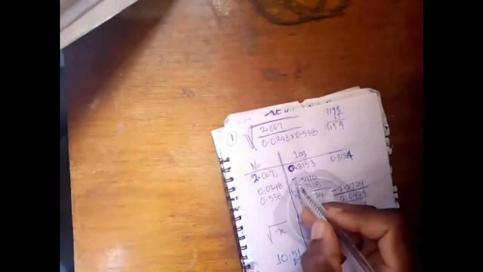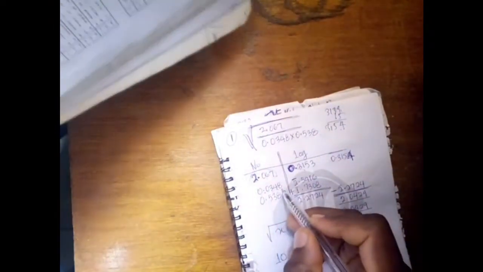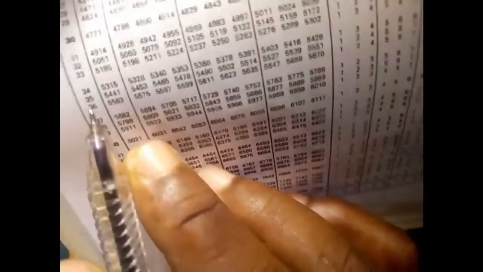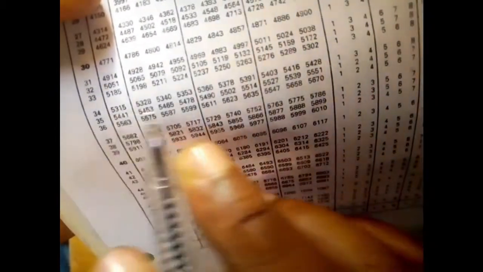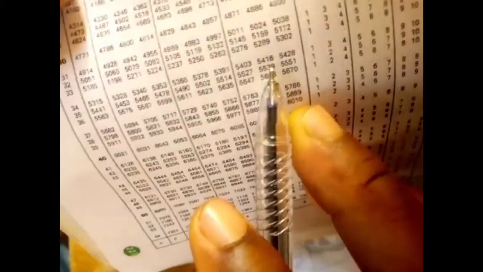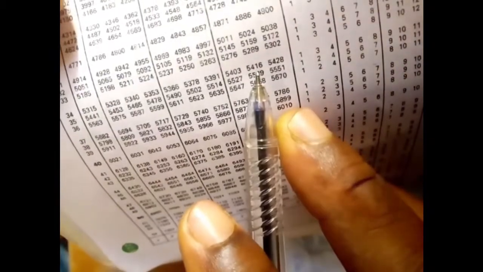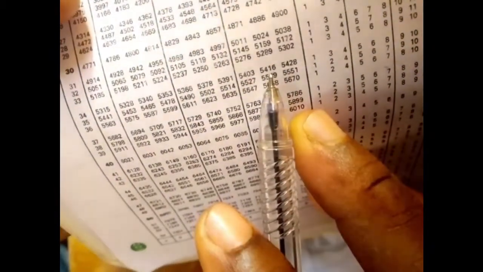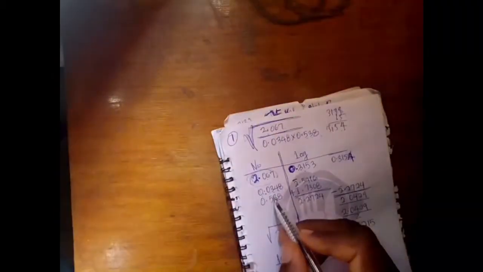Our 0.0348 gives you bar 2. Then when you go to 34, difference of 8, you come to your table. 34 under 8 is what? 5416. So we have our 0.0348, which gives you bar 2.5416.